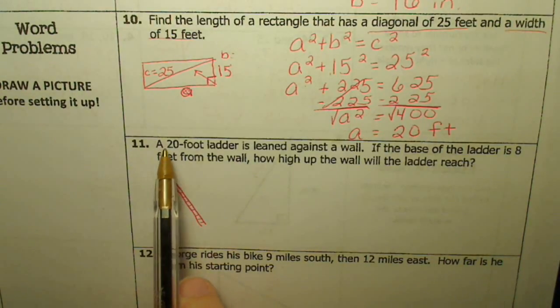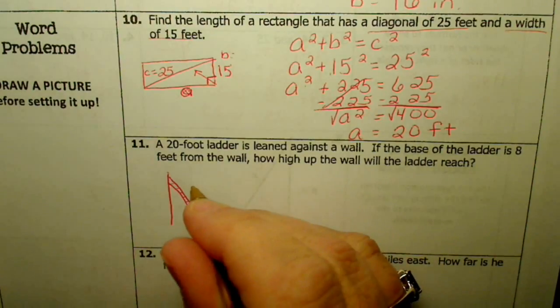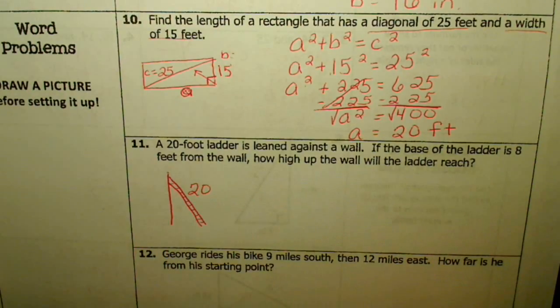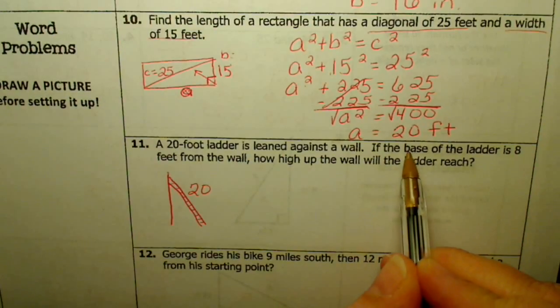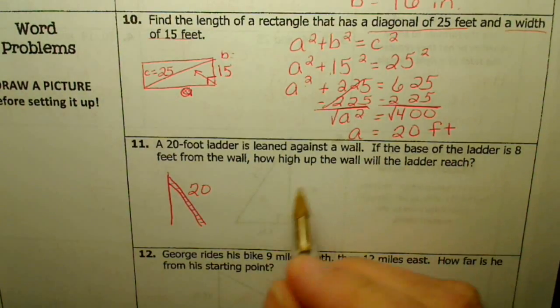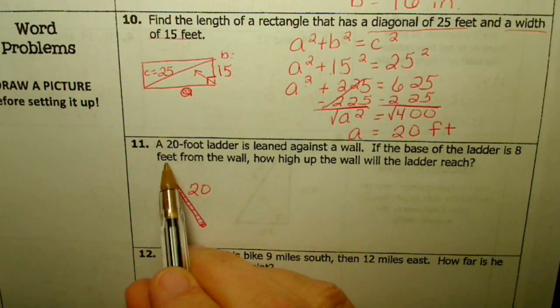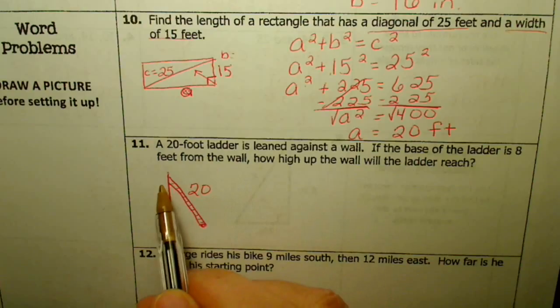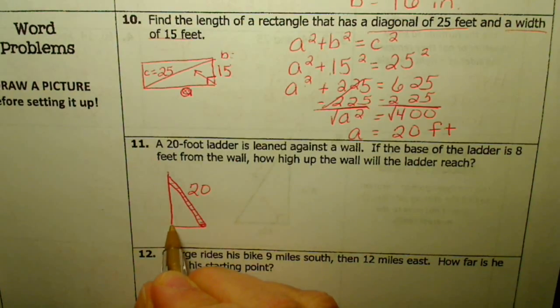Okay, it says a 20-foot ladder, so this ladder is 20 feet, leaned against a wall. If the base of the ladder, here's the base of the ladder, is 8 feet from the wall. Here's the wall. It's 8 feet from the wall.